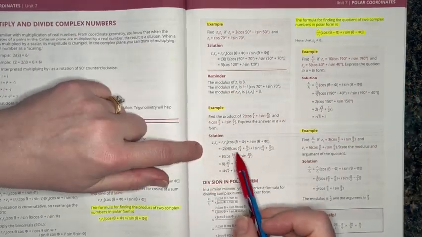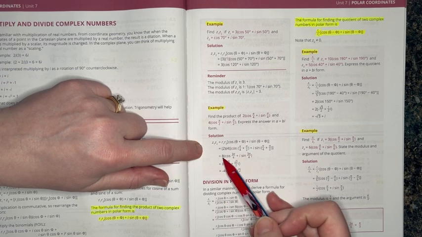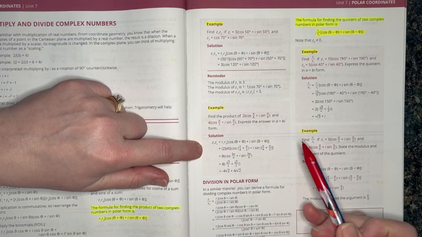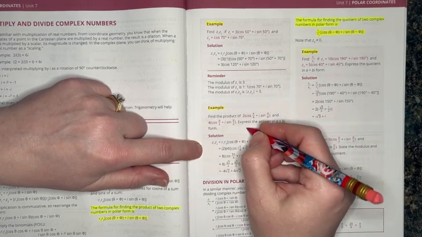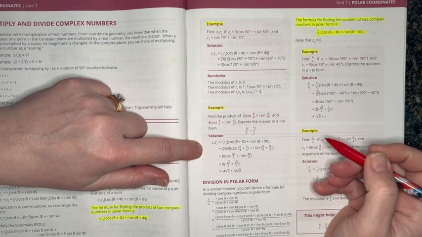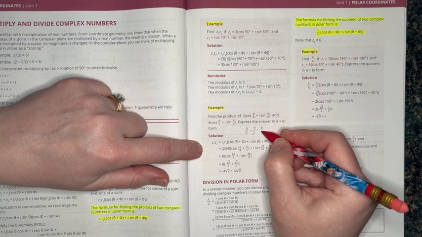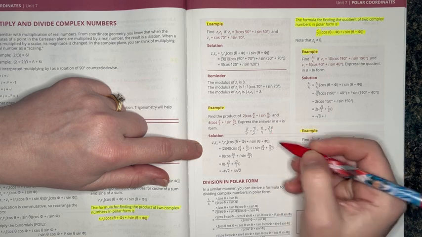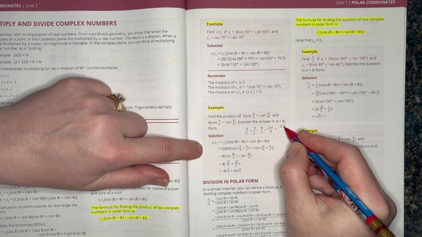So to start out, we're going to multiply our r's. So 2 times 4 is 8. Then we're going to add pi over 4 plus pi over 2. Remember, when adding fractions, they have to have a common denominator. That common denominator is going to be the 4. So pi over 4 plus 2 pi over 4, because that would reduce back down to pi over 2, gives me 3 pi over 4.